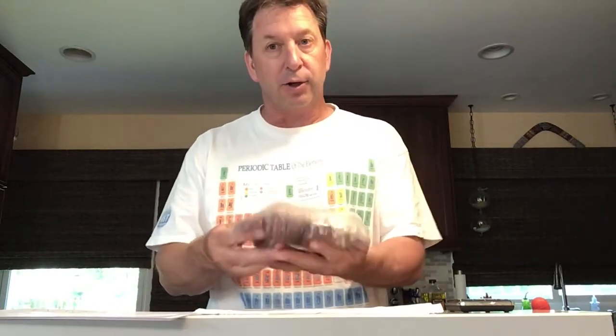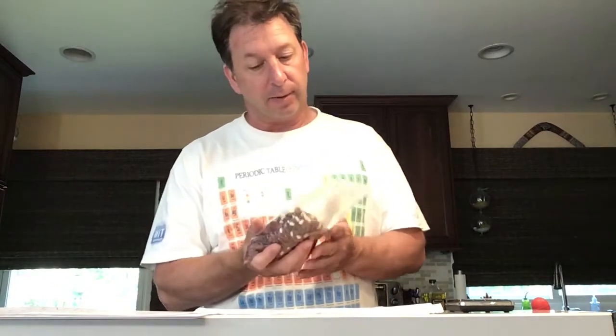Today we are going to try to understand isotopes and the average atomic mass on the periodic table. In order to understand the average atomic mass, we have to understand there are different kinds of each element. There's not just one kind of carbon atom, there are different kinds of carbon atoms. Some weigh 12 and some weigh 14.